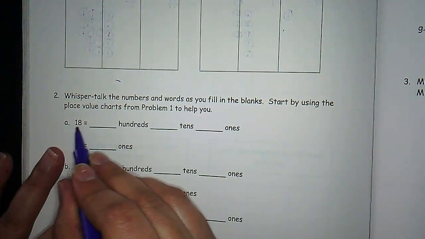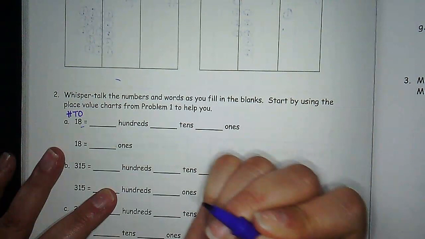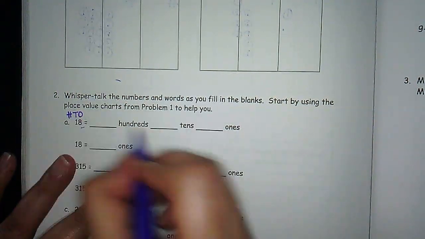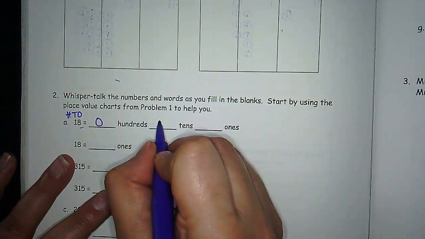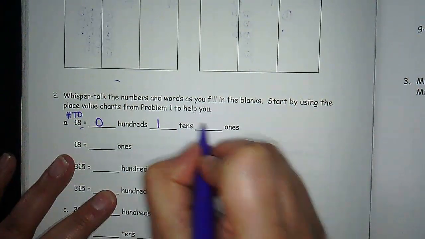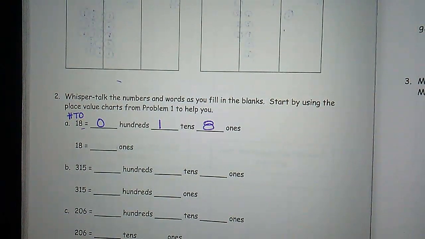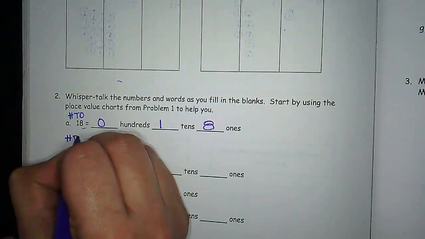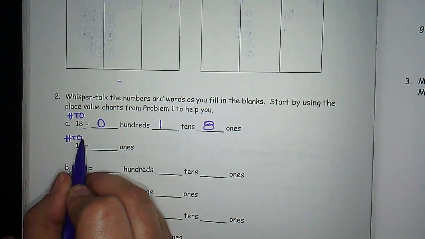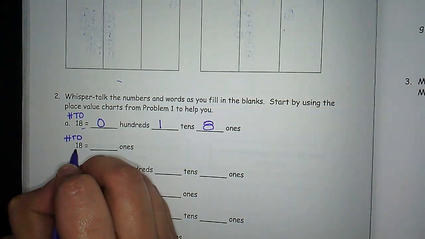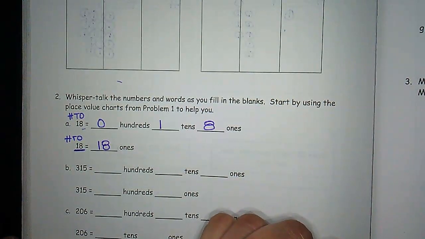And this 18, how many hundreds do I have? I can put the H, the T, and the O. I have 0 hundreds, 1 ten, and 8 ones. And another way, I can still label HTO. Some of you think that just because the 8 is in the ones place that you only have 8. You can also say another way is that you have 18 ones, boys and girls.